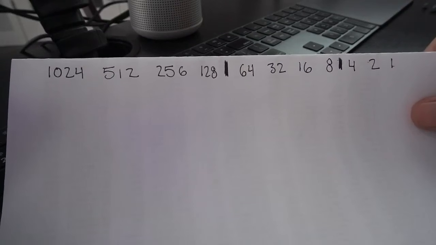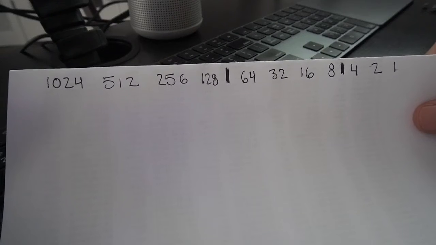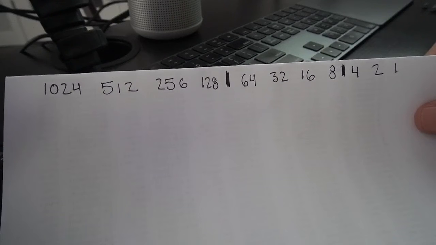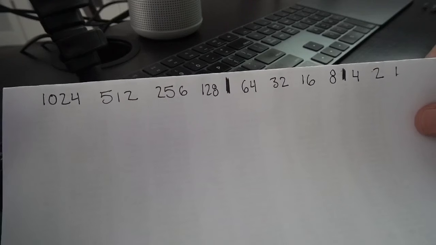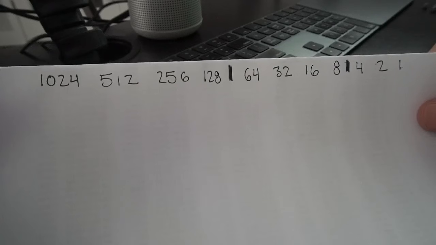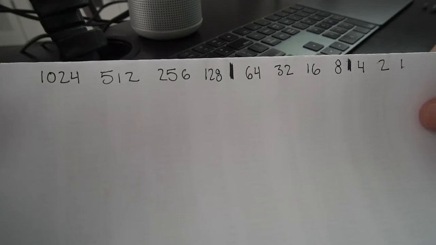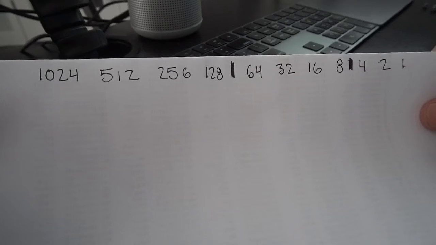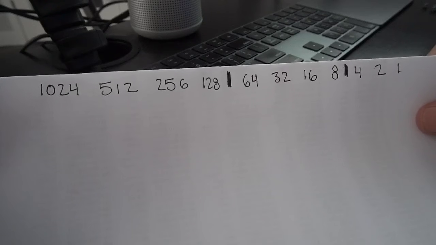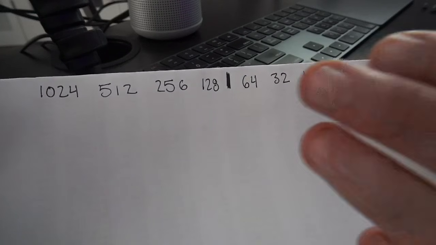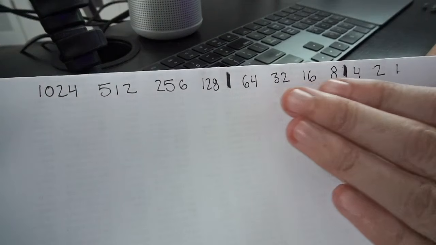Okay, so up next, we're going to be converting our binary words into decimal, which is a 4-digit, just regular number. And the way that we're going to do that is we're going to have this string of digits.